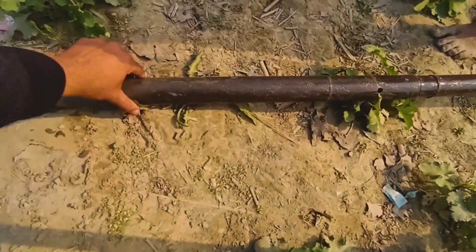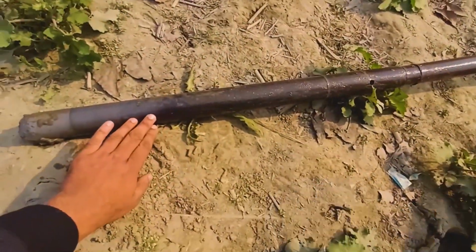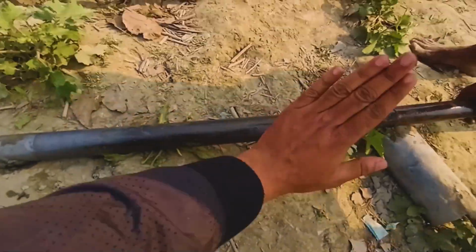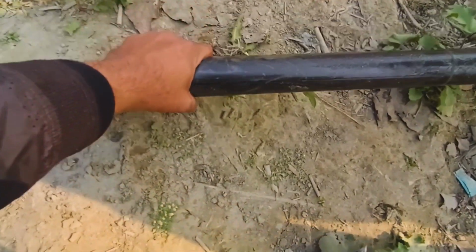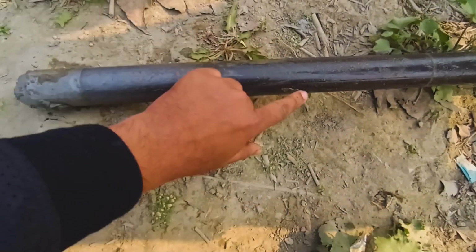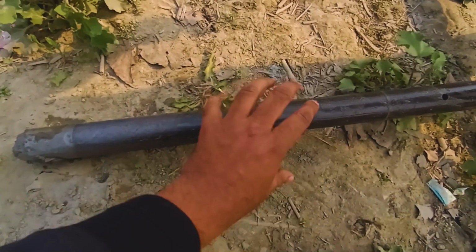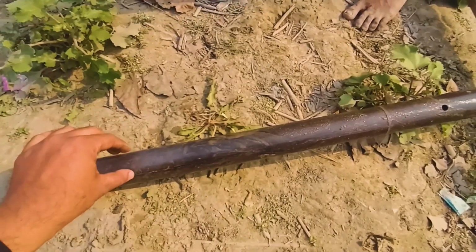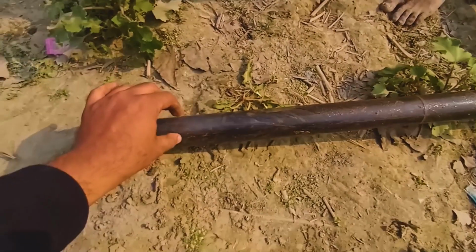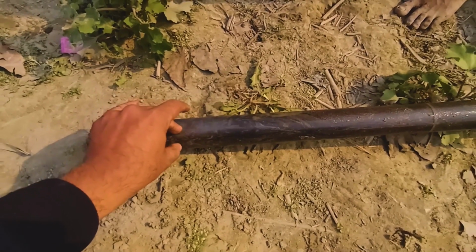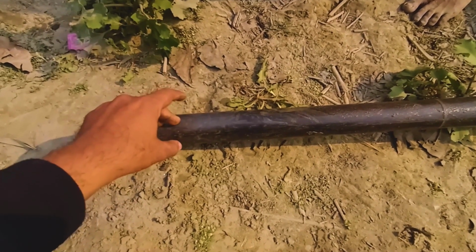This is the split spoon sampler. Now, why is this called a split spoon sampler? Because you can see this marking here. You can see this mark. Through this marking, we can split the sampler into two parts, and that is why it is called a split spoon sampler. Now we'll collect the soil from this split spoon sampler and send it to the lab for testing.